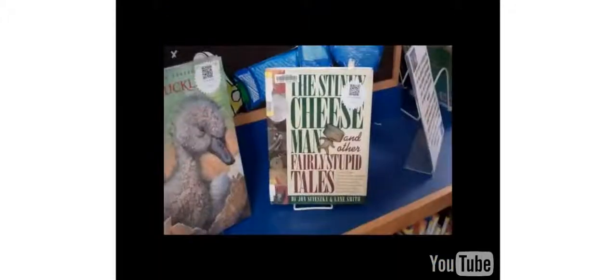For reading, this app is very powerful, especially to lower grade students. Here's an example of an Aurasma book review.